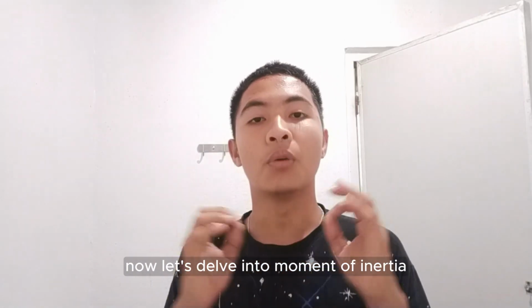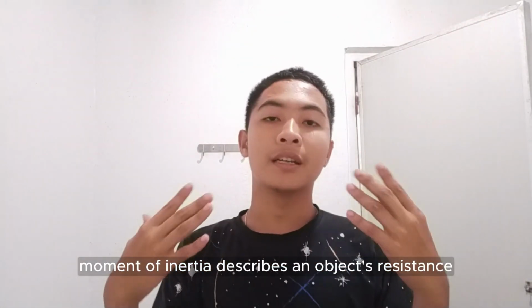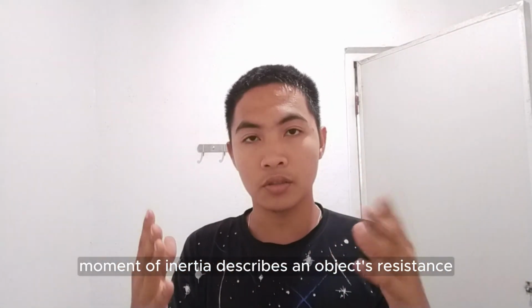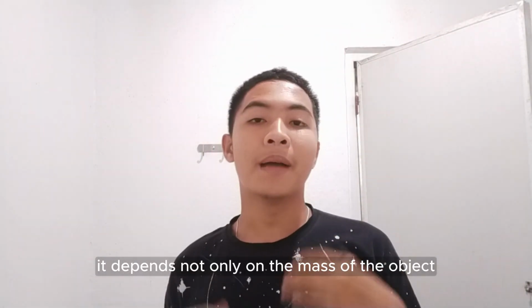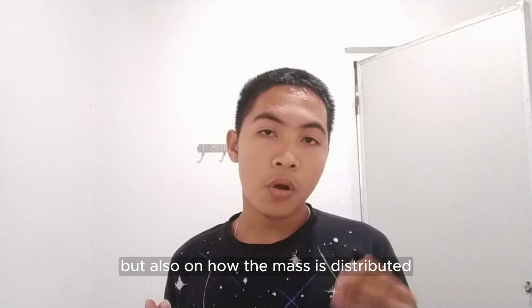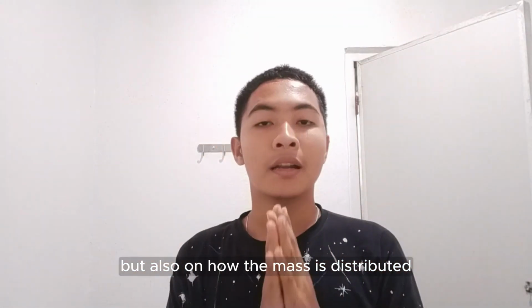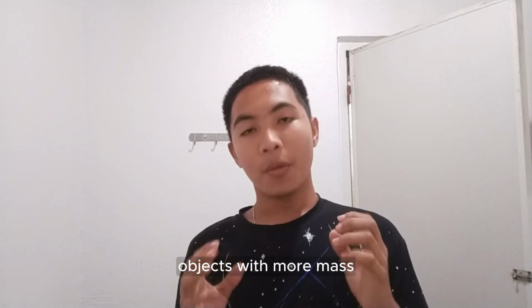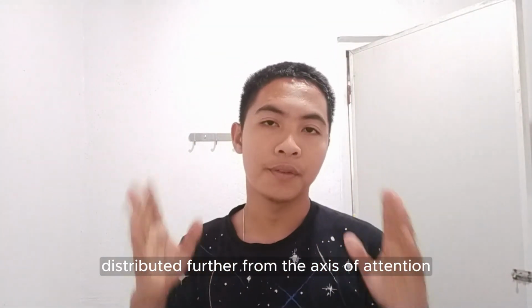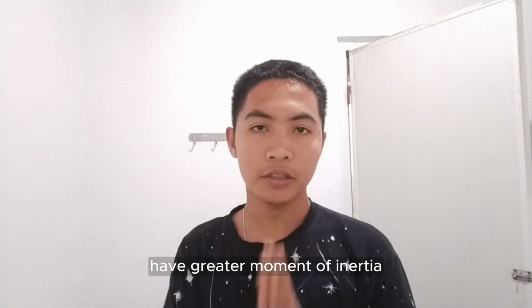Now, let's delve into moment of inertia. Moment of inertia describes an object's resistance to changes in its rotational motion. It depends not only on the mass of the object, but also on how the mass is distributed relative to the axis of rotation. Objects with more mass distributed farther from the axis of rotation have greater moment of inertia.